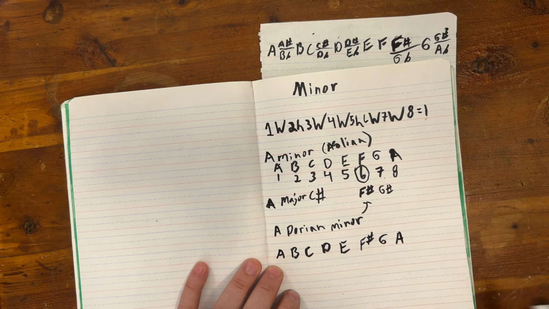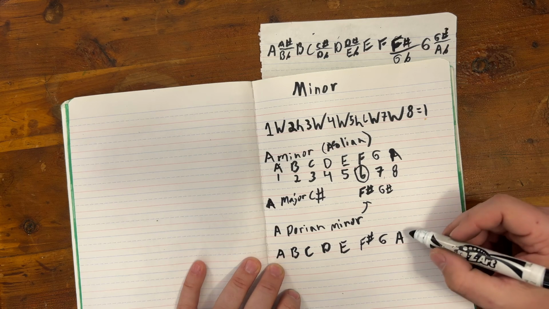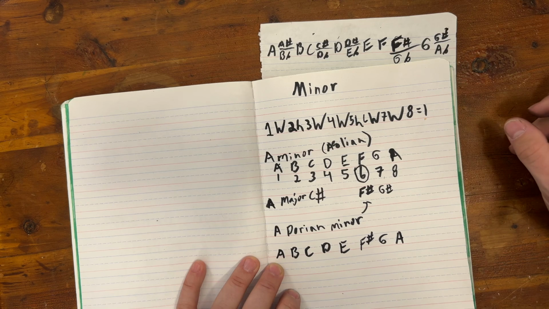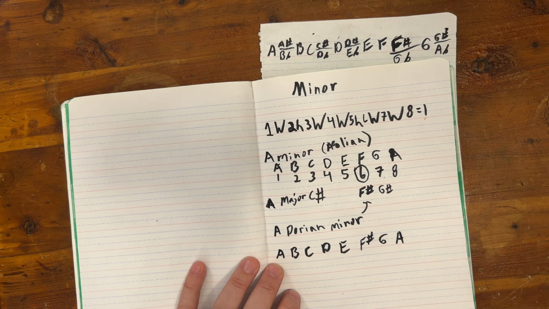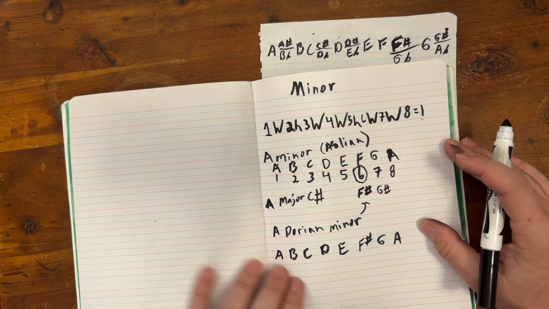Okay? And that's used more in, say, gypsy jazz settings, and it could be in bluegrass too. It can be used in lots of things. But that's just something to make you aware that those two things exist. If you come across that, I don't want you to feel confused.